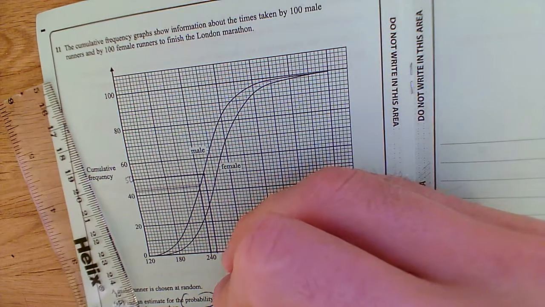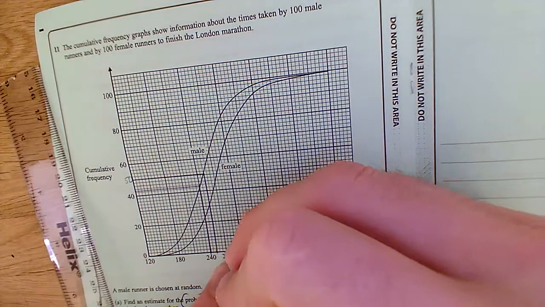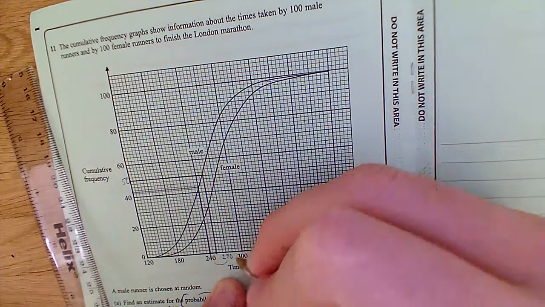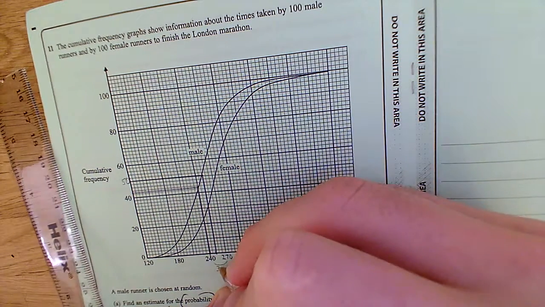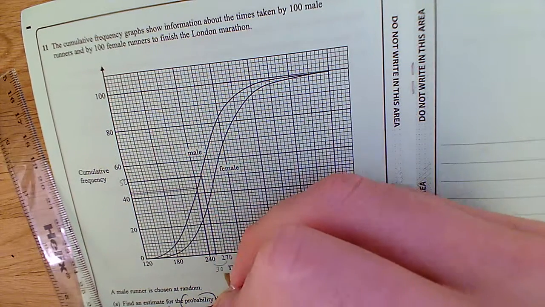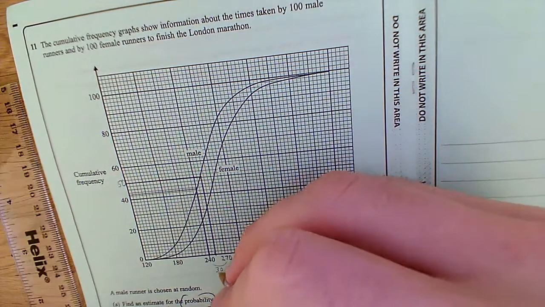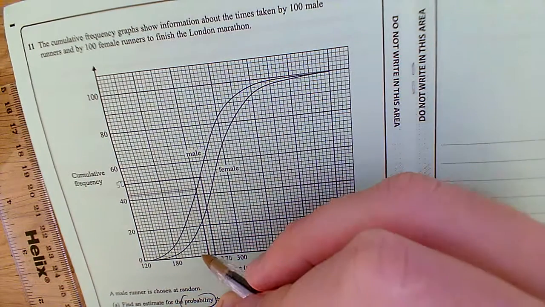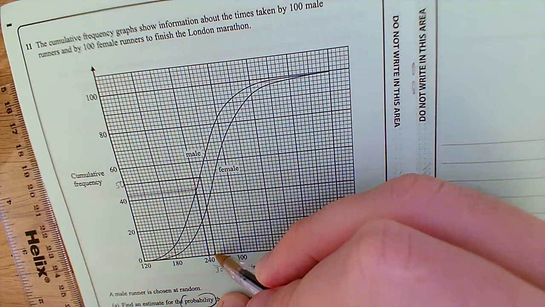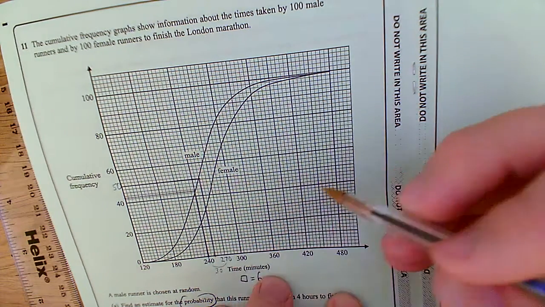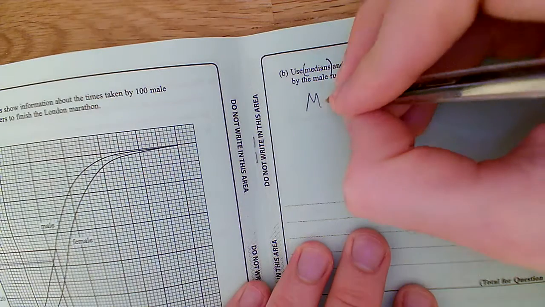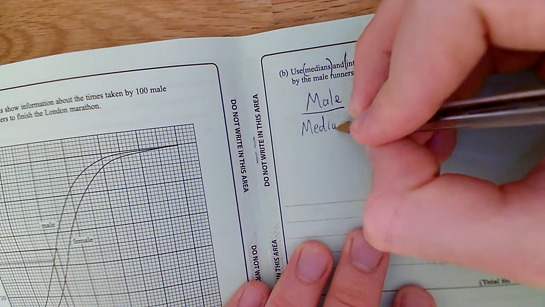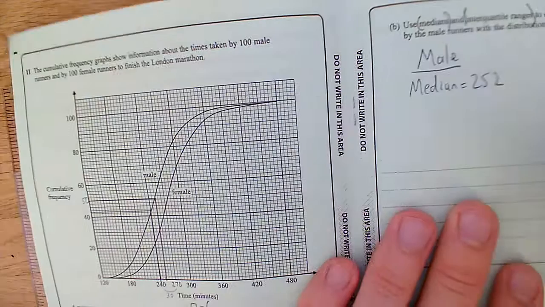This is not actually the easiest scale to deal with. If that's 270, it's halfway in between them. So 240 to 270, that's a gap of 30 that's split into 5 squares. So 30 divided by 5, each individual square is worth 6 minutes. So I'm going 240, 246, 252. So I'm going to say the male median is 252.